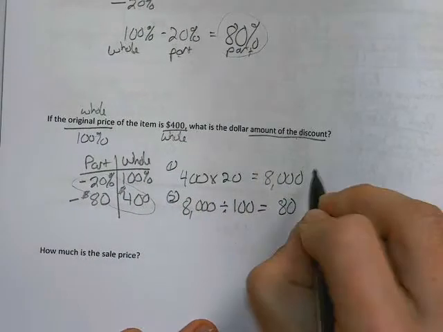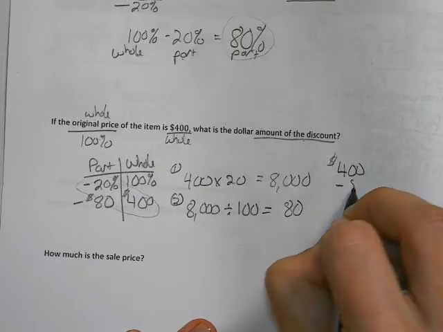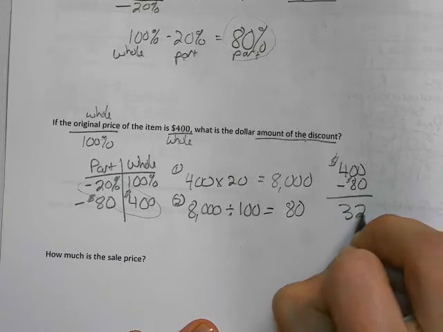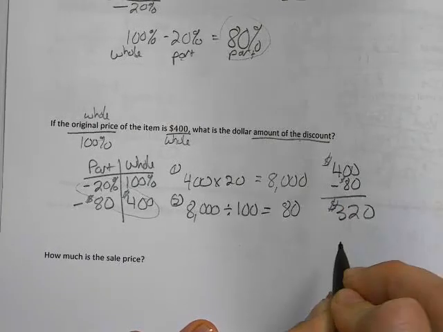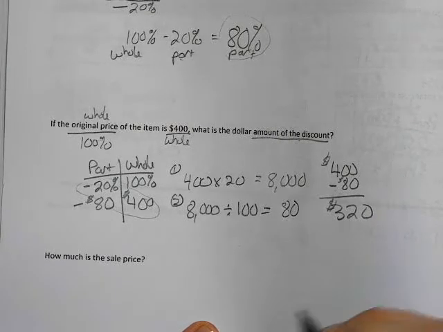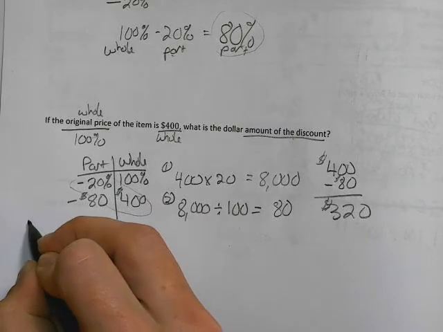So I have $400 as the original cost. I need to take off my $80. And that means that they paid $320. So $80 is my discount.